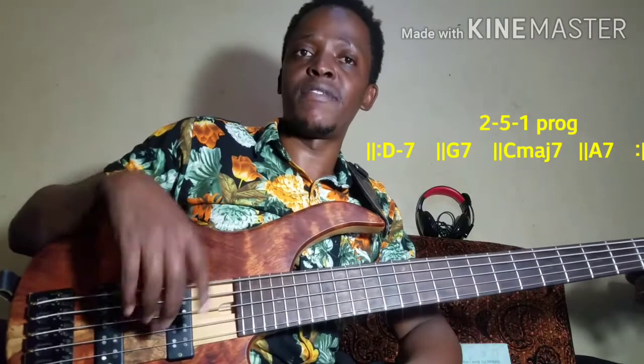That's the A7. So in this case I'm using seventh chords, and the progression is D minor 7 for 1 bar, a G7 for 1 bar, and C major 7 for 1 bar, and then the turnaround bar is A7.